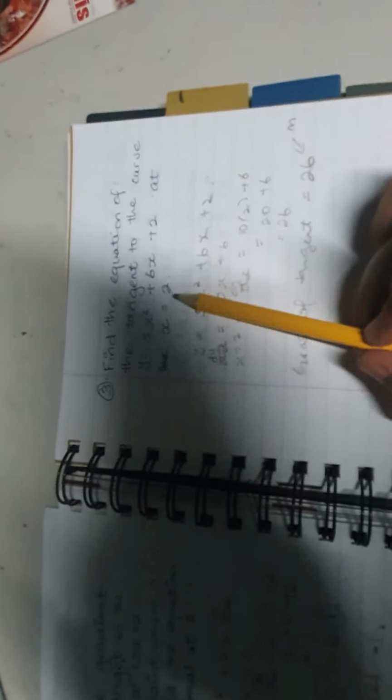They asked us to work out the equation of the tangent. So we have the gradient of the tangent, which is the m value. In order to work out the equation, we need to have a point. We know the x part of the point is 2, we need to work out the y part to complete the point. So we substitute x is equal to 2 here.